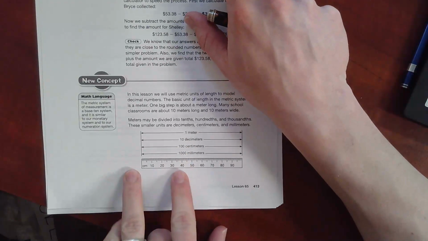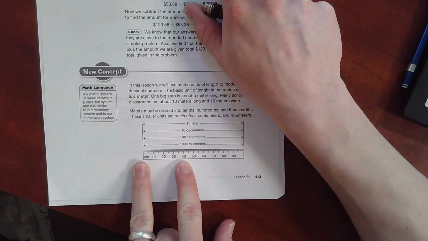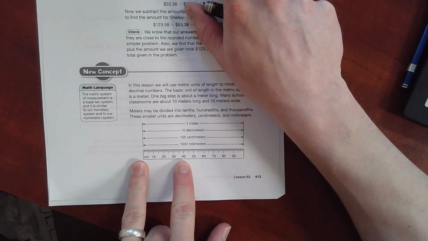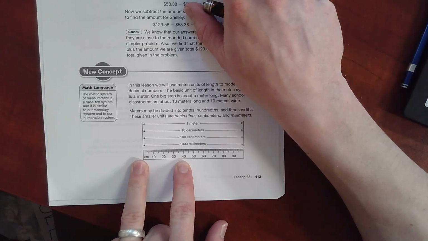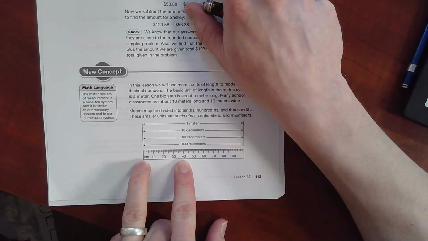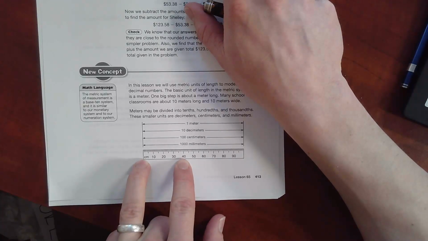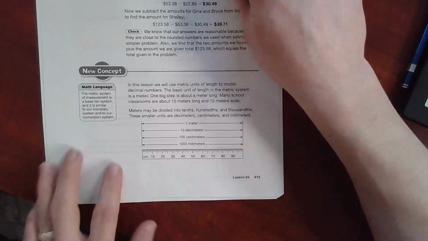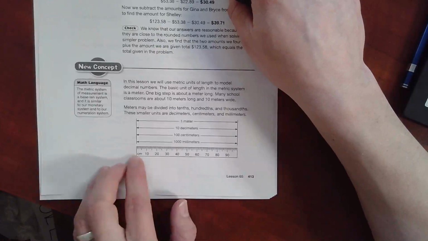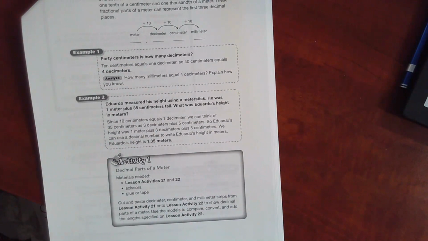So here, if we're looking at 40, you could talk about that as 40 centimeters. You could talk about it as 4 decimeters. You could talk about it as 0.4 meters, or you could talk about it as 400 millimeters. Okay, all of which are an accurate description for this length from here to here. So it's relatively straightforward, and it's not too difficult.